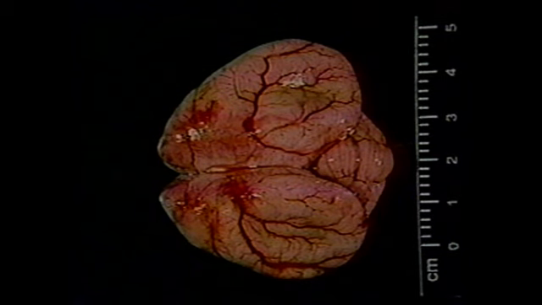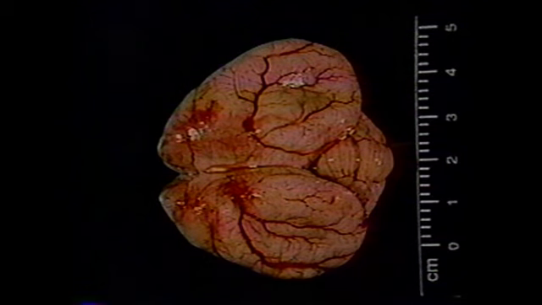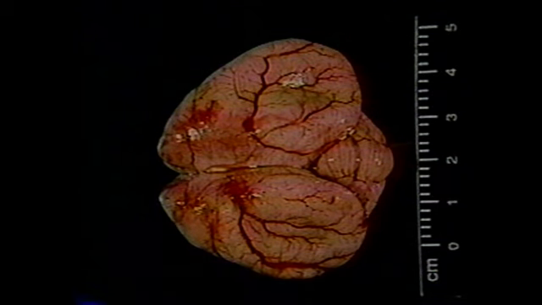This is from a Lhasa apso. And this is sort of the opposite of polymicrogyria. This is lissencephaly, no cortical gyri or sulci, and this is thought to be inherited in this breed.